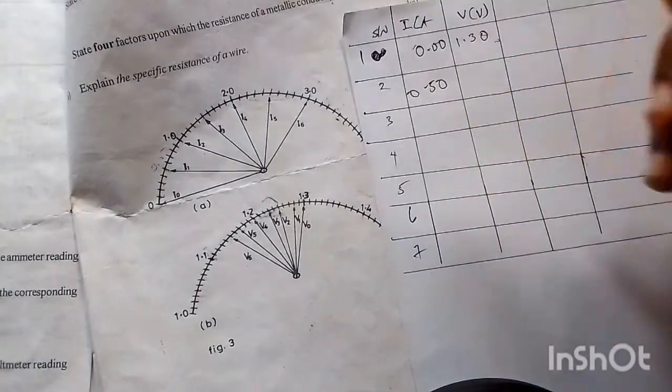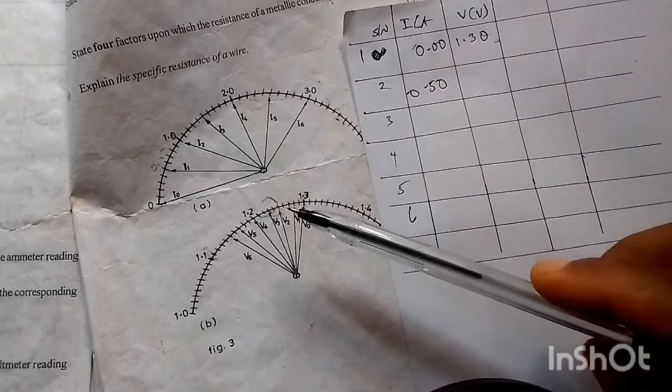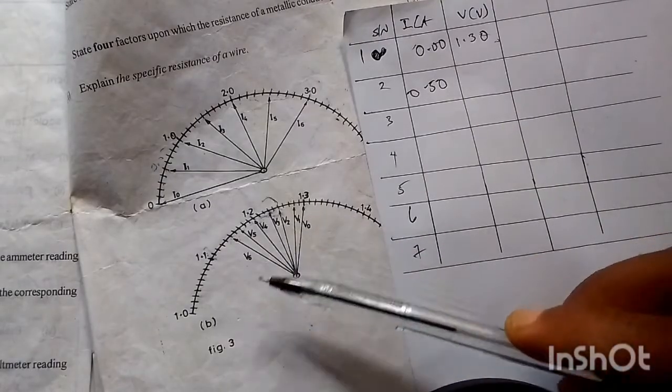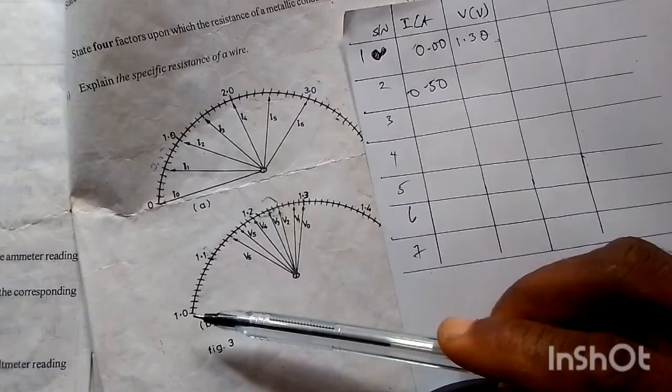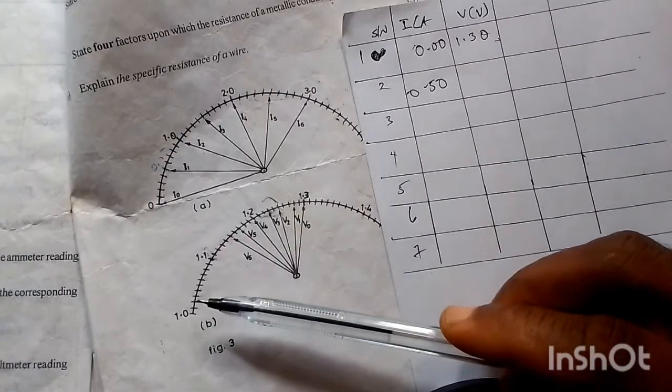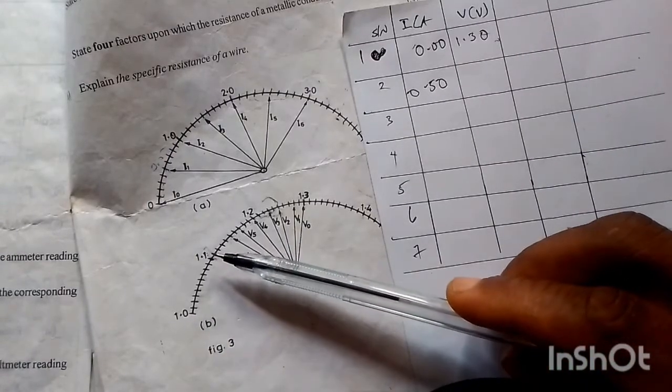Now, what is the corresponding value of the V1? V1, remember, here is 1.01, 1.02 up to here.